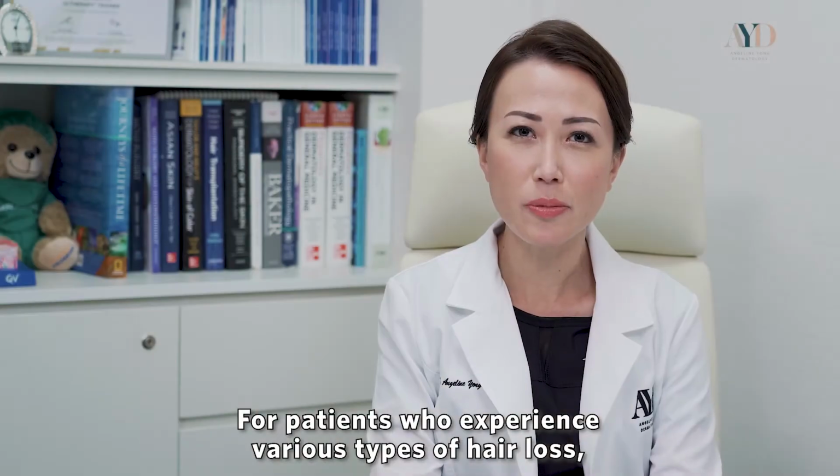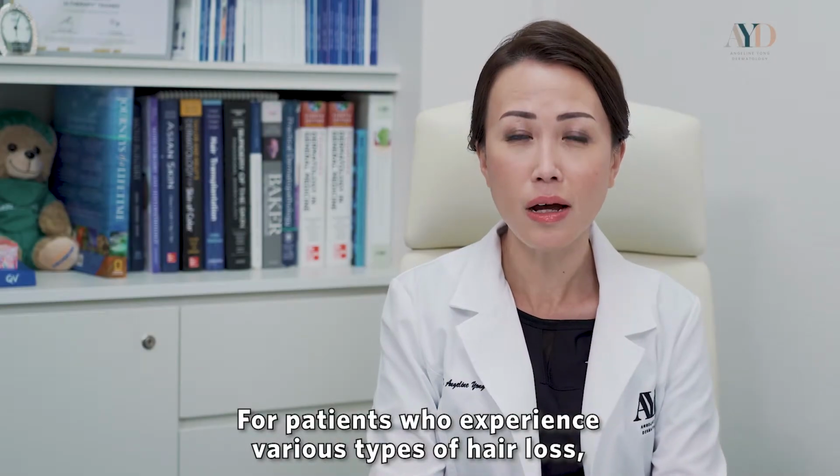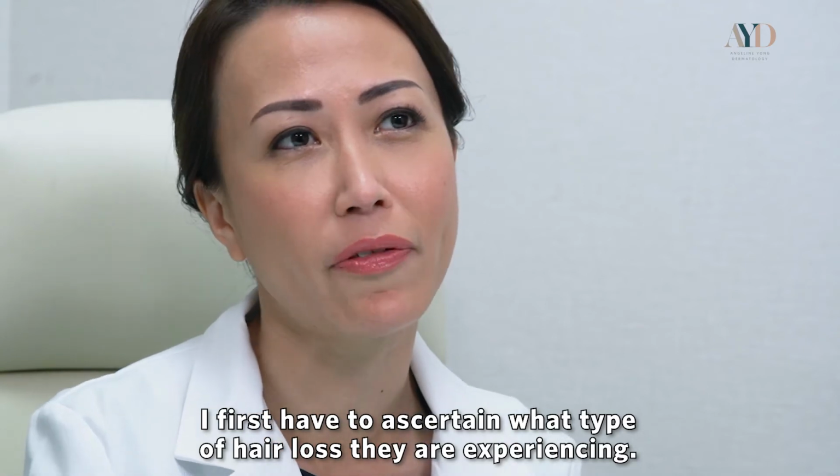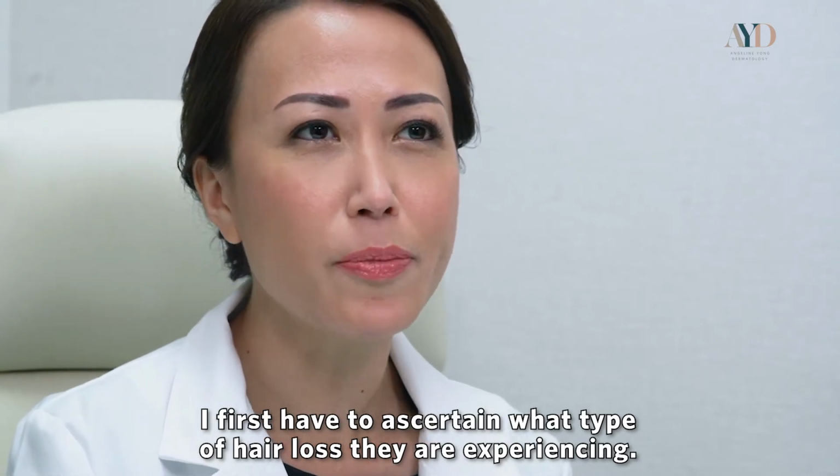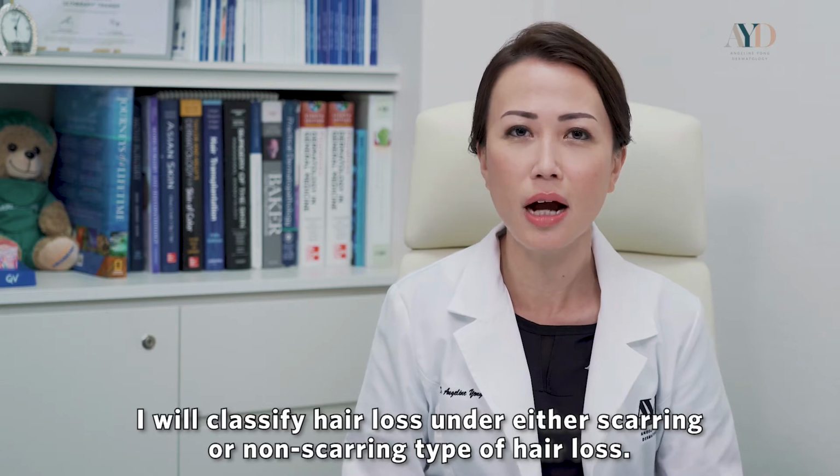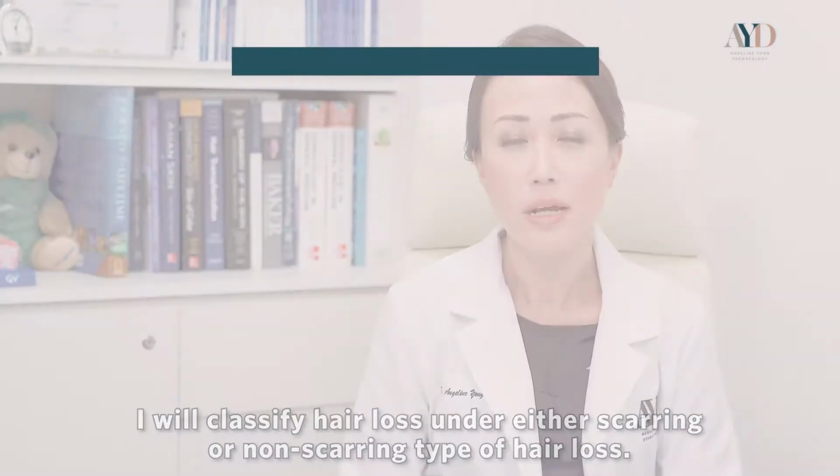So for patients that experience various types of hair loss, I first have to ascertain what type of hair loss they're experiencing. So I typically will classify hair loss under either scarring or non-scarring type of hair loss.